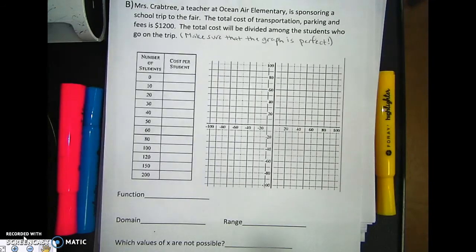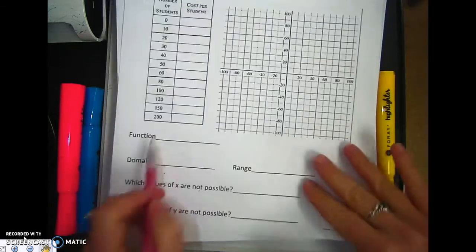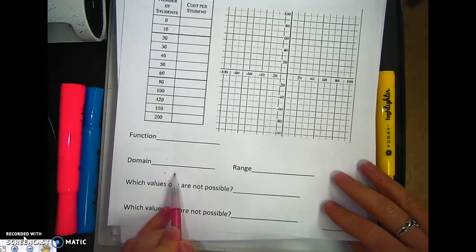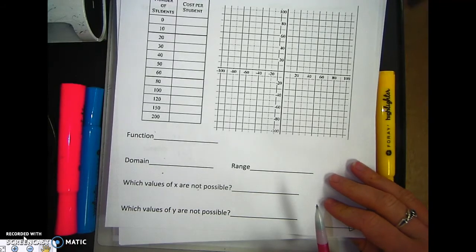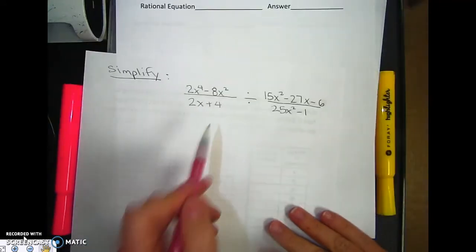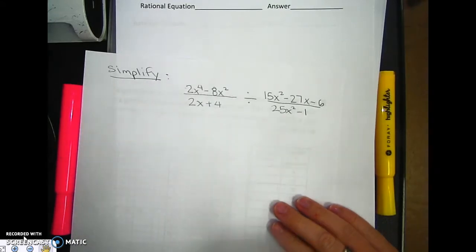Let's look at letter B. Letter B is very similar to letter A, okay? Which means if you know somebody that's doing A, ask them how they do it. Make sure your graph is perfect. Do your function, set notation, interval notation. Tell me the values that are not possible, and then turn it over. Make sure you show your work and simplify. Don't forget to state the restrictions.